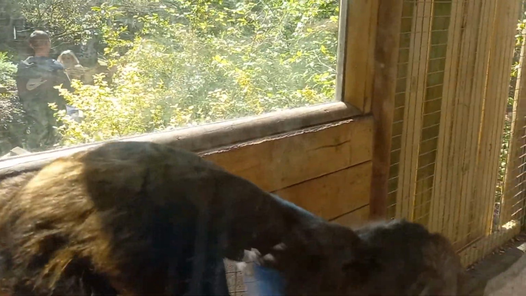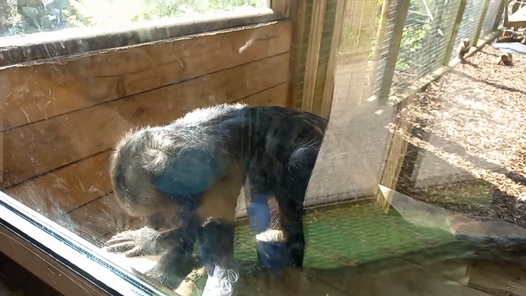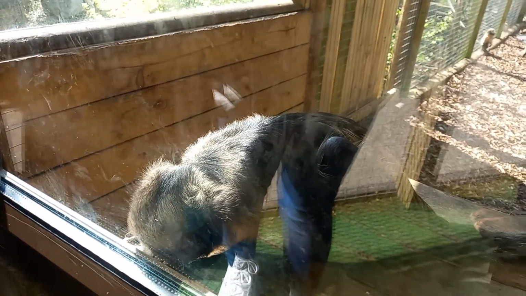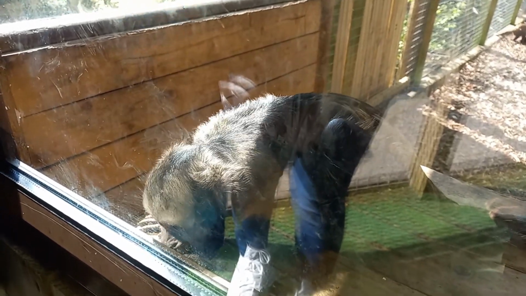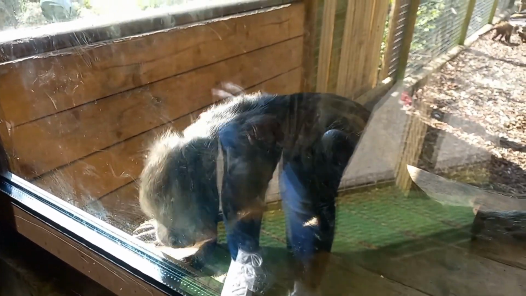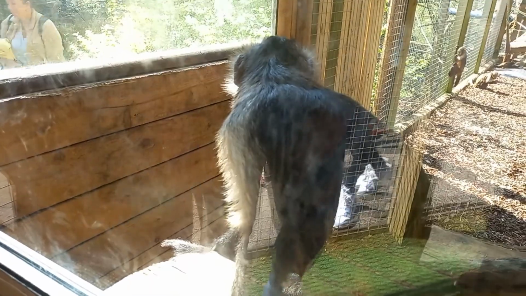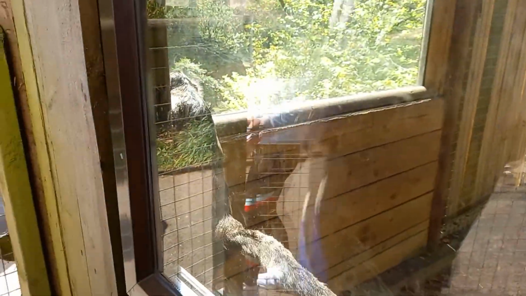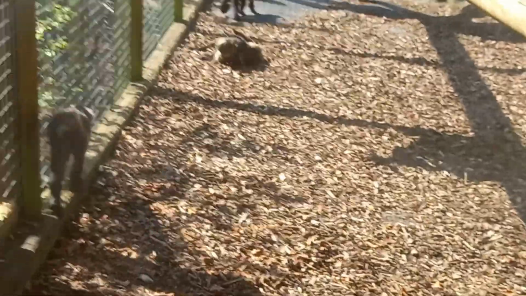There's that one that's extremely close up to get a fantastic view. It's just sliding down there to go back to all the others.